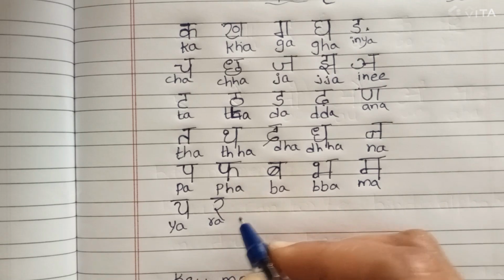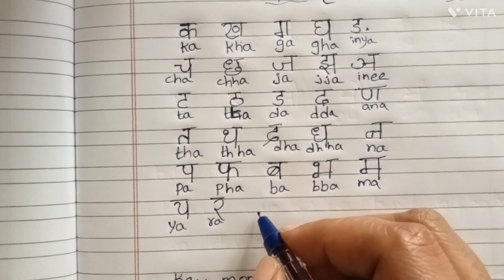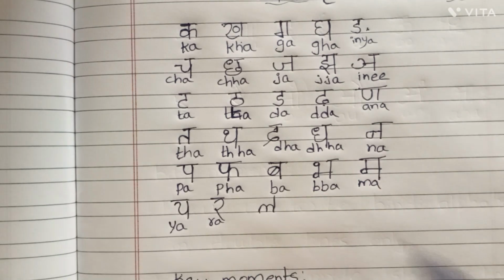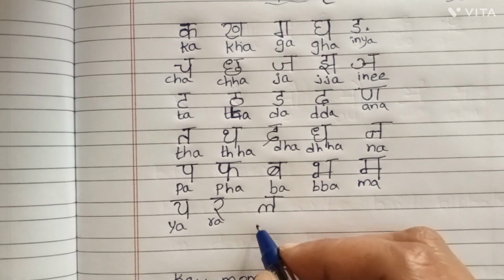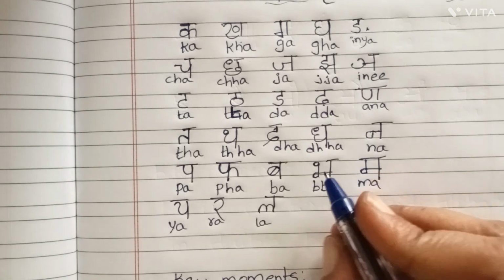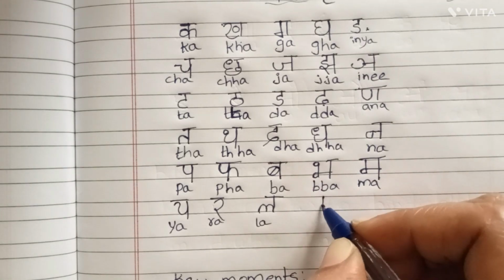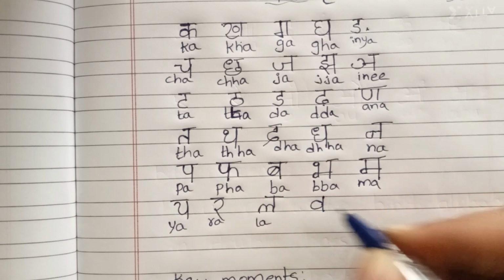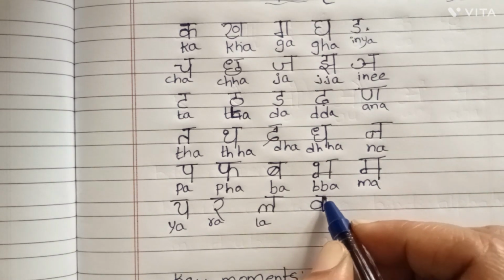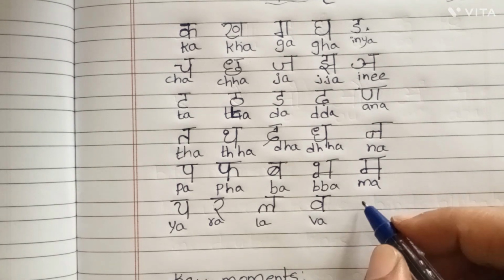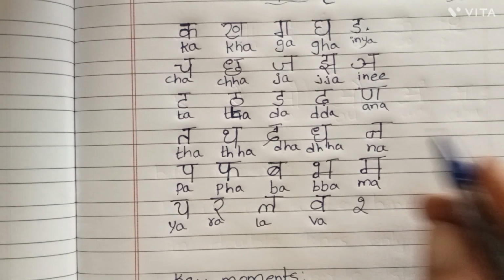Next letter is ra. You can write 2 like this. On the top you can write sleeping line. This is ra. Next letter is la. You can write M. To this you can write one standing line. On the top you can write one sleeping line. This is la. Next letter is va. You can write one standing. On the left side, in the middle you can write one circle. On the top you can write one sleeping line. This is va.